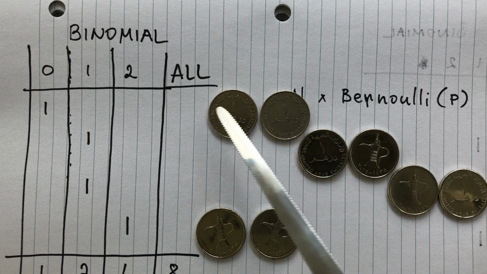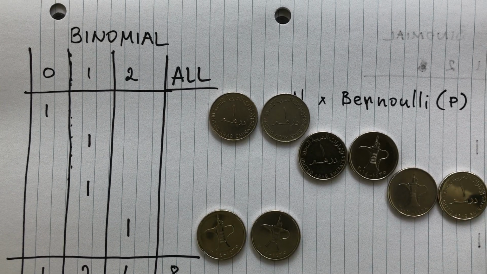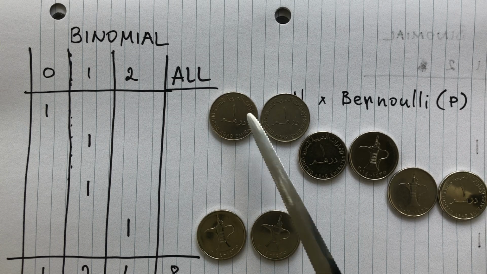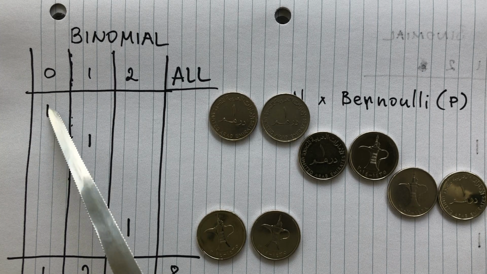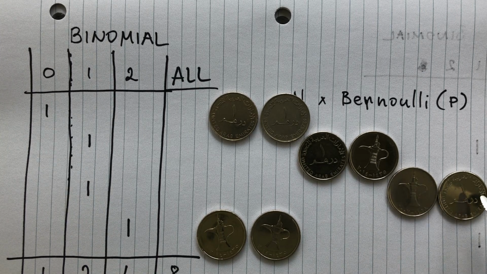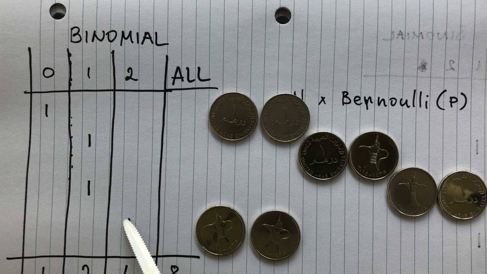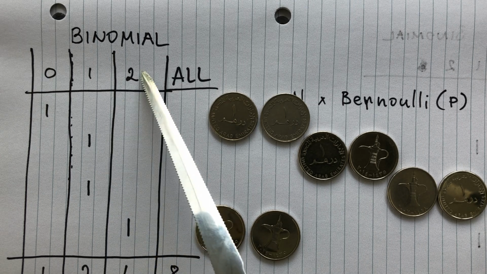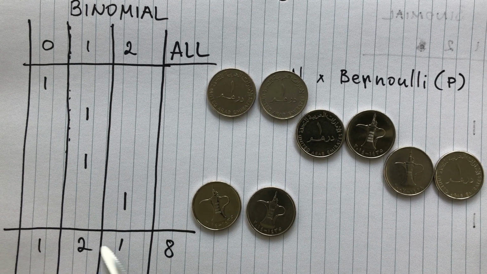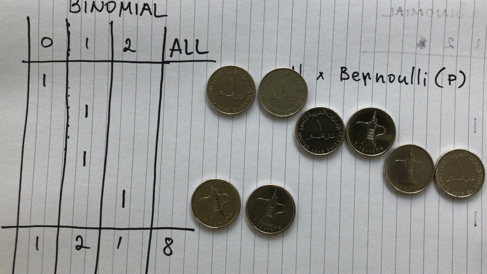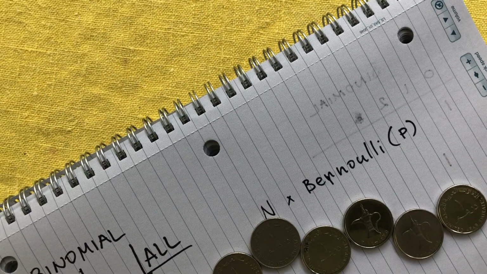So we counted all possible combinations: 1, 2, 3, and 4. There's exactly 4 possible combinations of 2 coin tosses, right? Tails, tails, no, 0 heads, right? Then tails, heads, and heads, tails, meaning 1 heads, and then heads, heads, exactly 1 combination of 2 heads. So we got what? 1, 2, and 1, and they should add up to not 8. They should add up to 4.